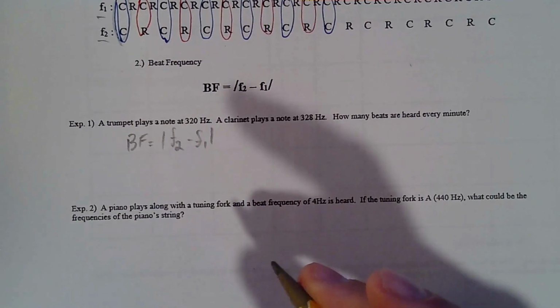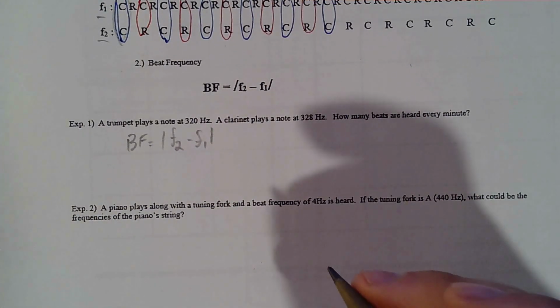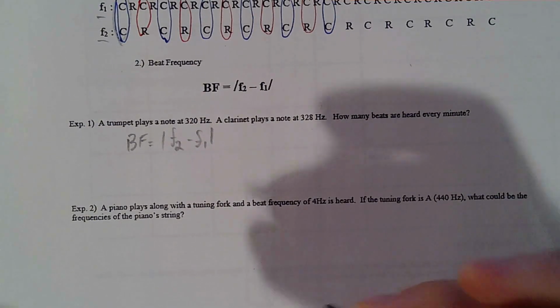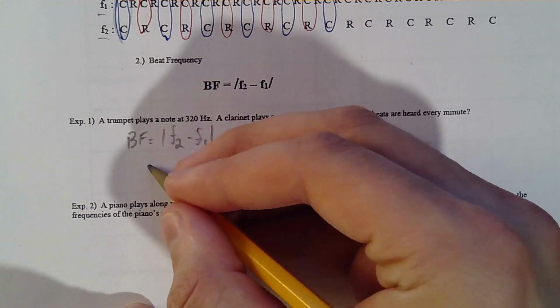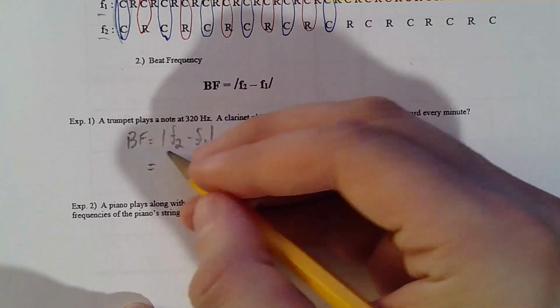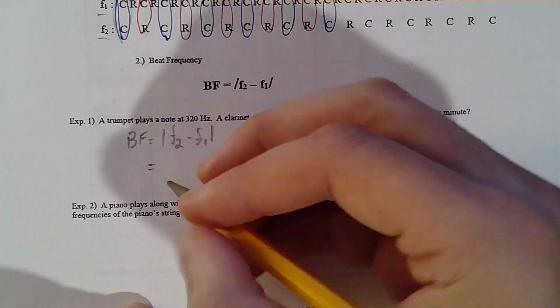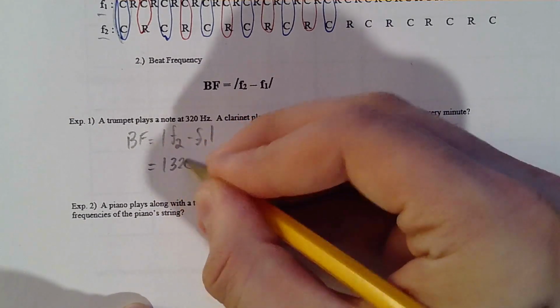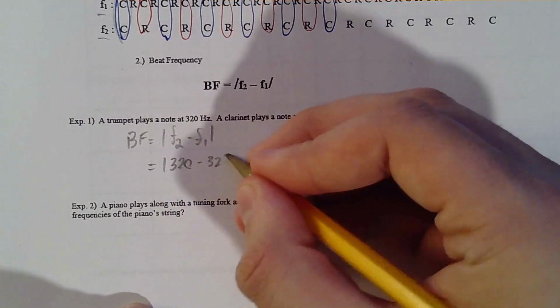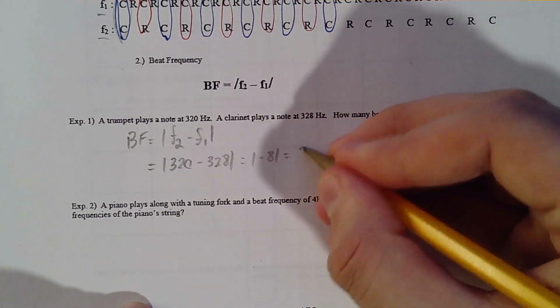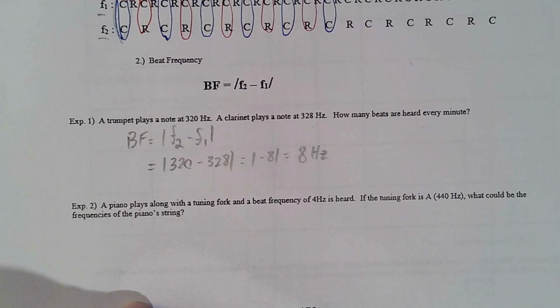It doesn't matter which number you subtract from another number in an absolute value, as they will give you the same answer in the end. So just keep that in mind. We have this here. This is our setup. We come over here and we know our first frequency is 320 minus 328, the absolute value of -8, which is equal to 8 hertz.